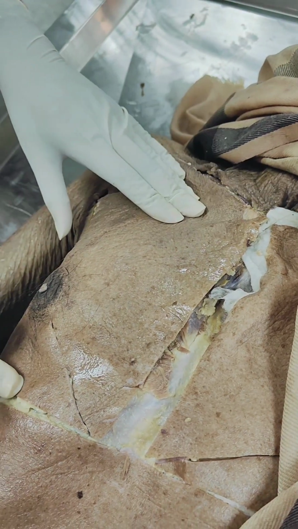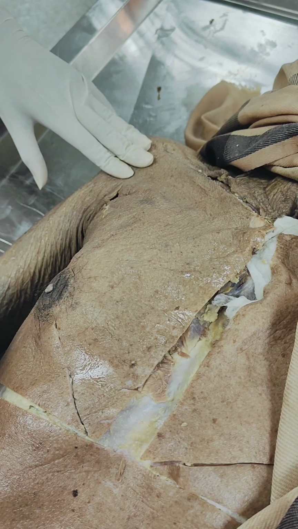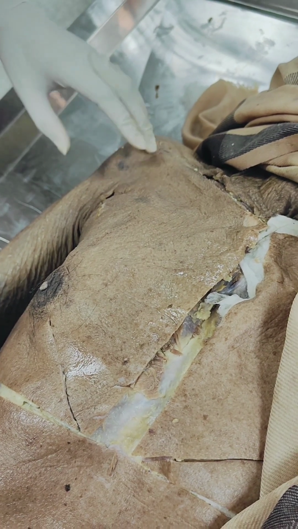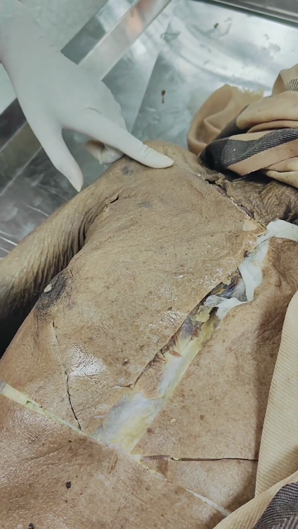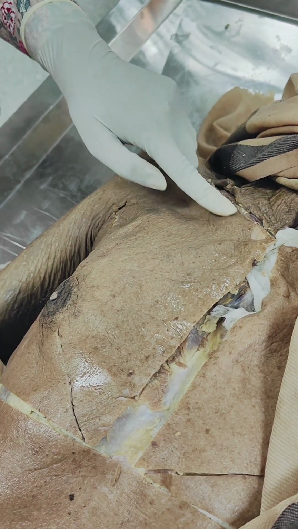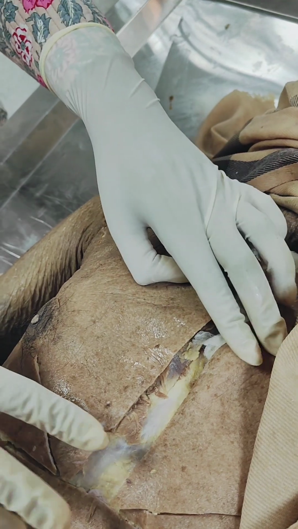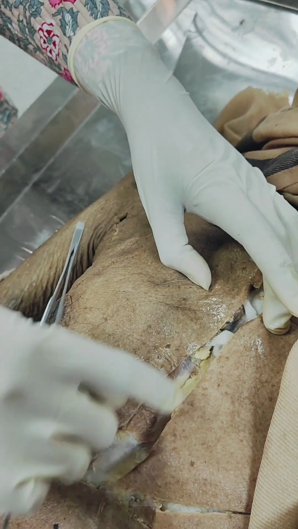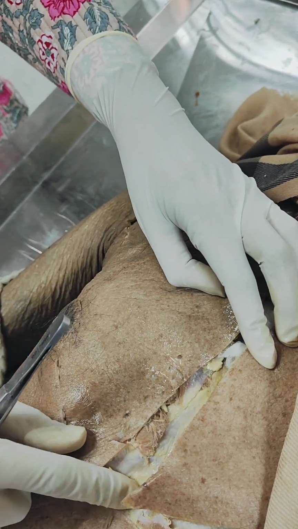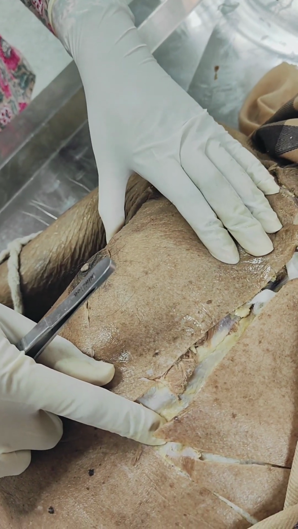Hello everyone, in this video we will see the attachments of the muscles of the pectoral region. So this is the pectoral region, that is the front of the chest wall. Here we can feel the clavicle. So this is the clavicle and this is the jugular notch, and over the midline we have the sternum and this is the epigastric fossa. So these are the surface landmarks of the pectoral region.